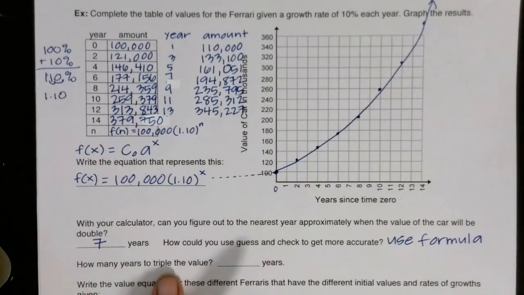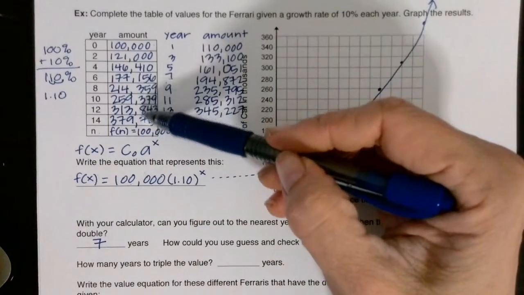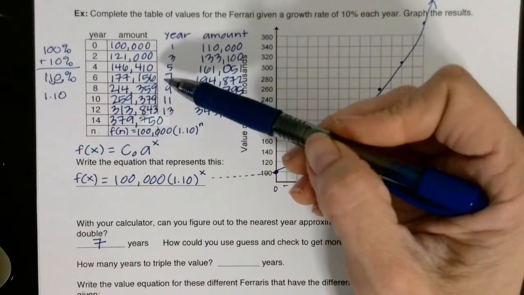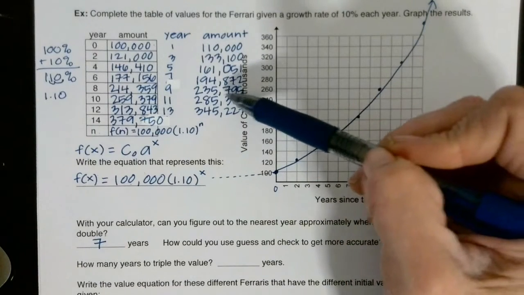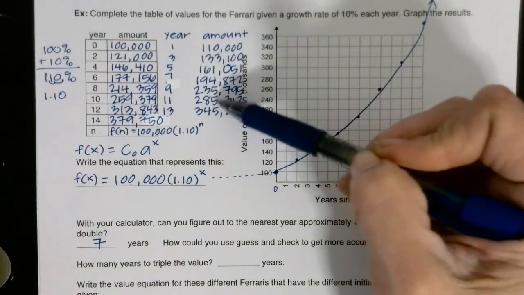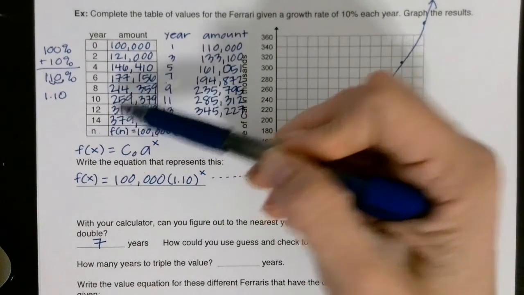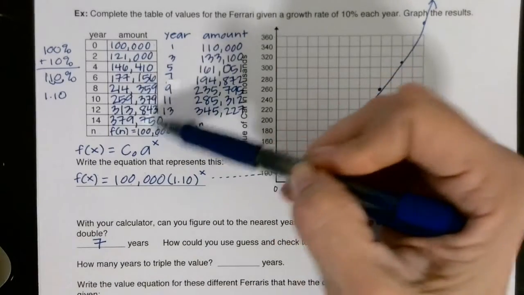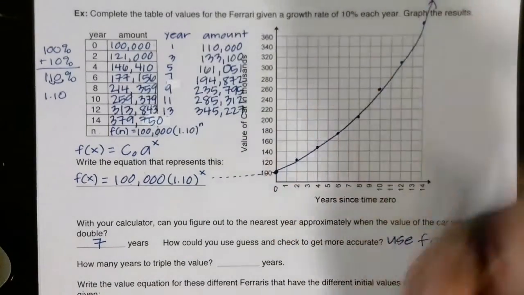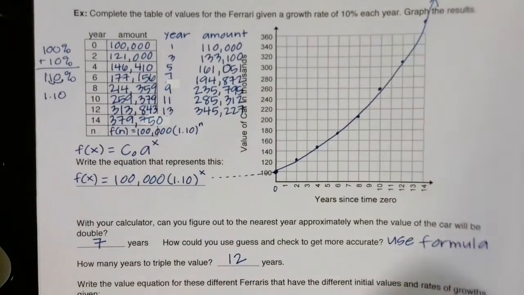What about triple? How long does it take for it to triple? So that would be 300,000. So as I'm looking, 300,000, well, year 11 is 285,000, which is about 15 grand away from 300,000. And year 12 is 313,000, which is 13, almost 14 grand away. So that one's closer. So we'll say 12 years. Okay. All right.